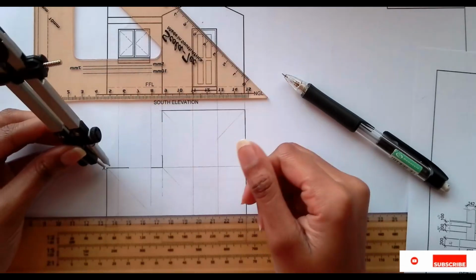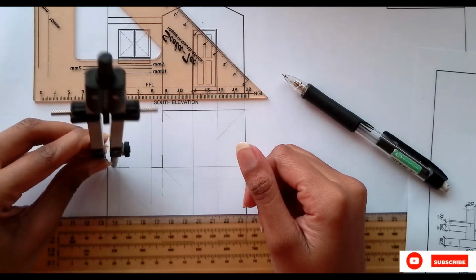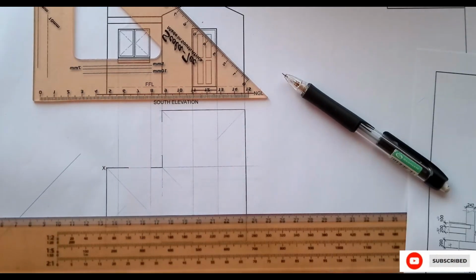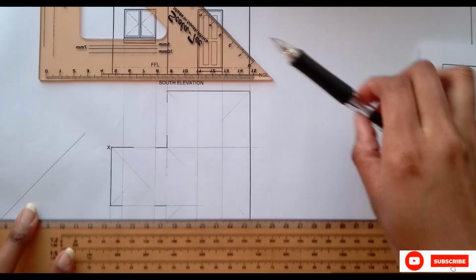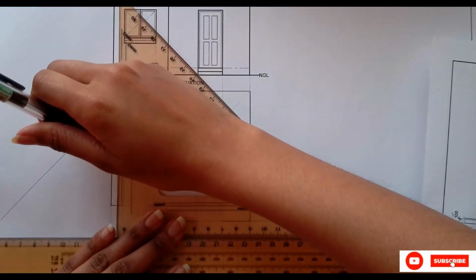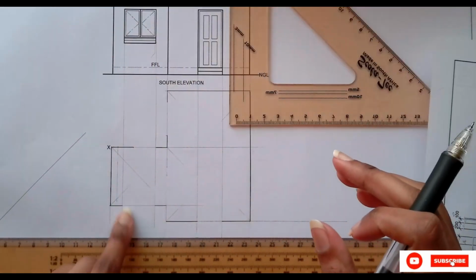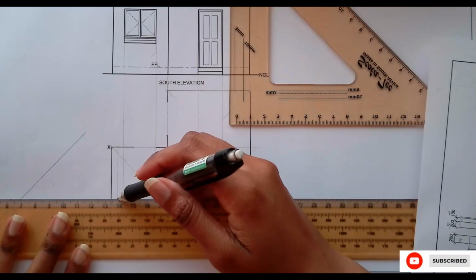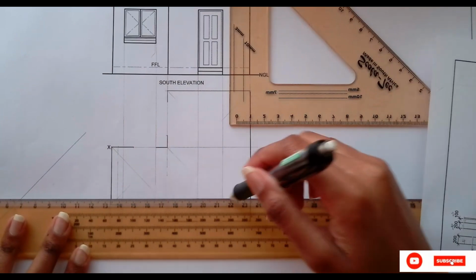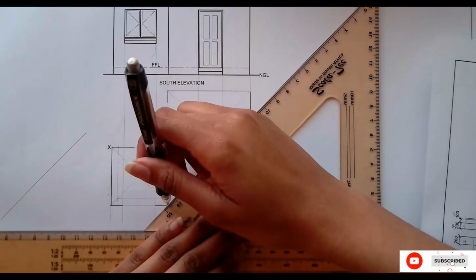Then you will just mark it from point X, mark that 4,84. Once it is marked, you want to extend it all the way down. Where it's touching the 45, that's where you turn. Same thing here, 45 from the corner of the wall.